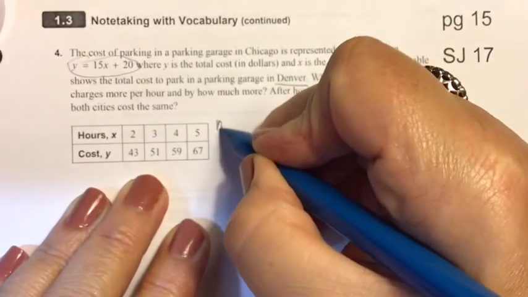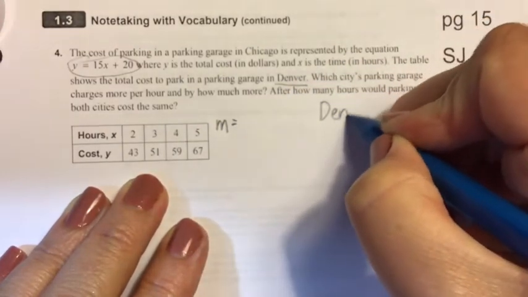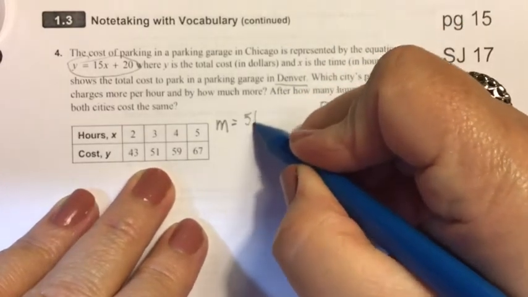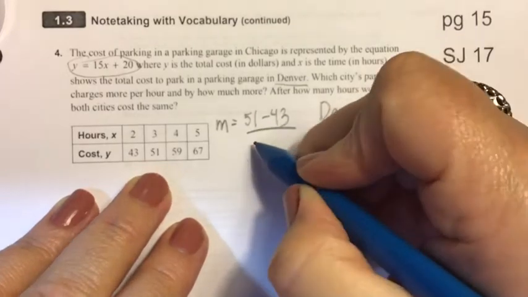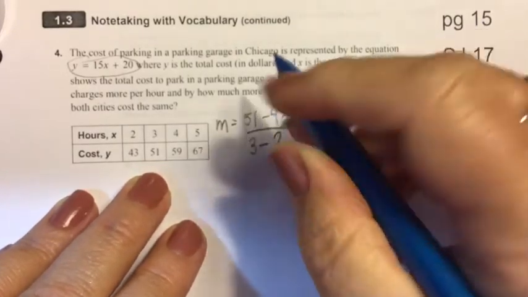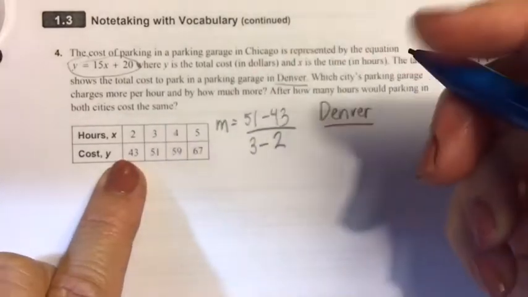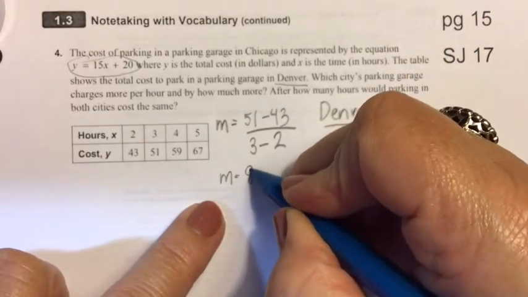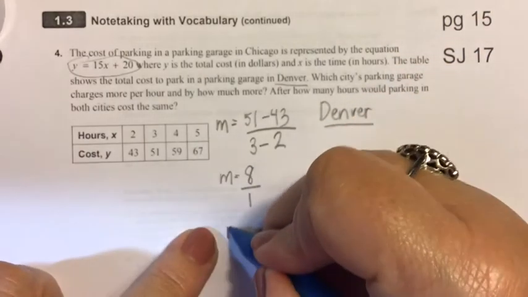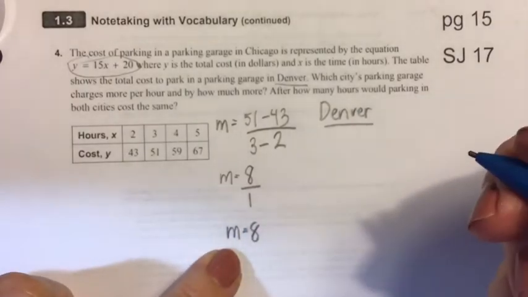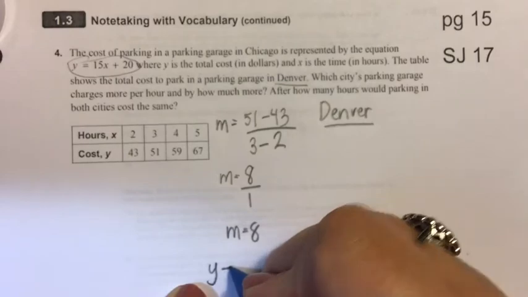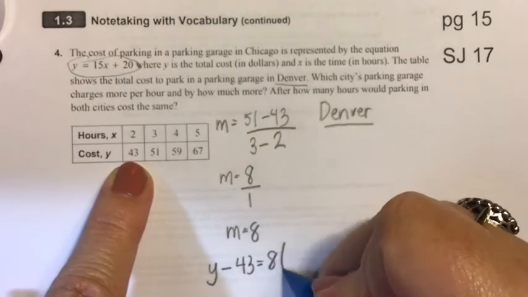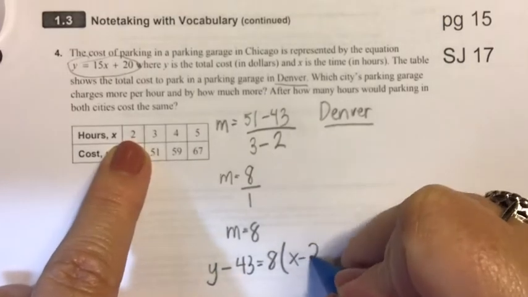So we're going to find the slope here first. This is for Denver. The slope is y2 minus y1 divided by x2 minus x1, and I just chose these 2 ordered pairs. y2 minus y1 is 8 over 1, so the slope is 8. Then y minus y1 equals m times x minus x1.